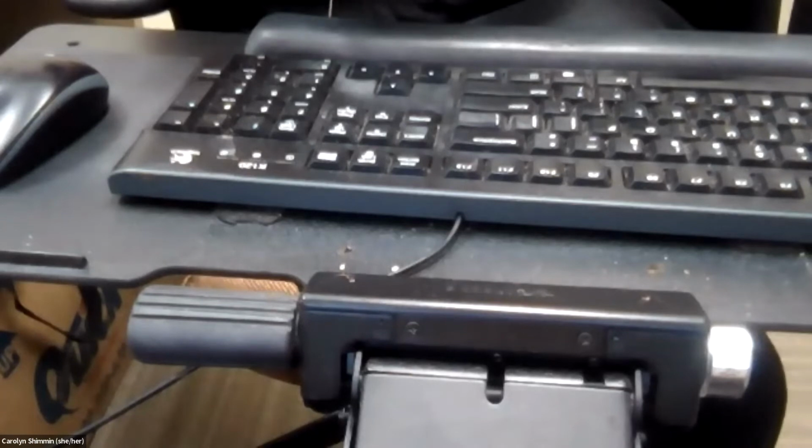I think your camera got squished down. Oh, you can see your keyboard. There you are. I'm back in the office for the first day, still navigating it. And anyone, you have the ability to unmute yourselves if you want to ask a question or make a comment directly to Carolyn.